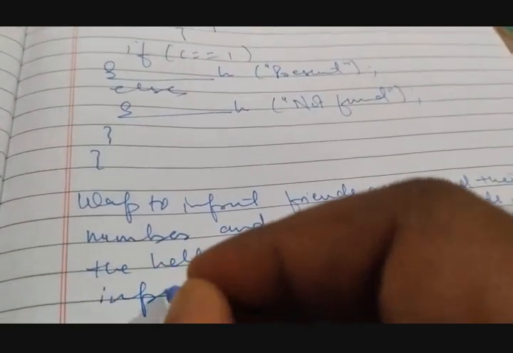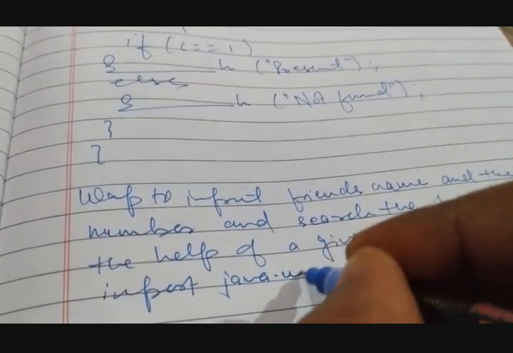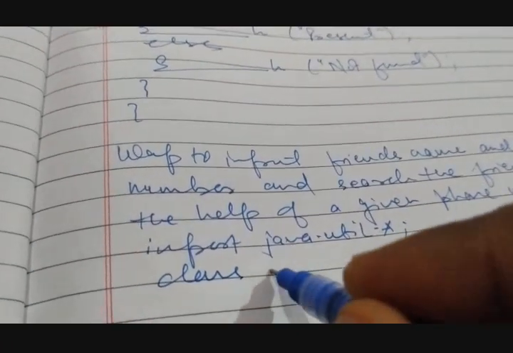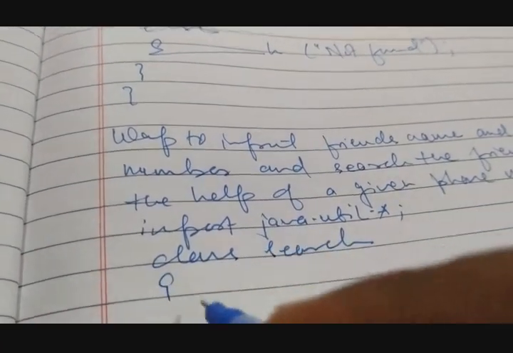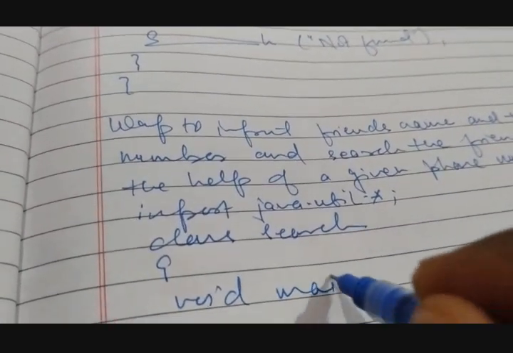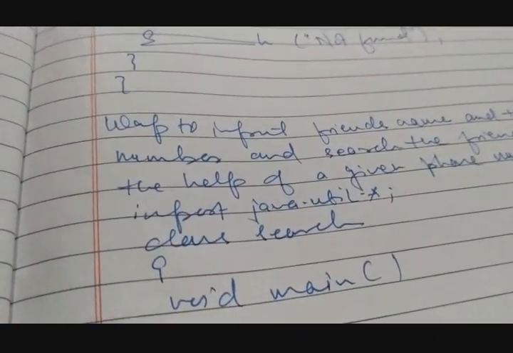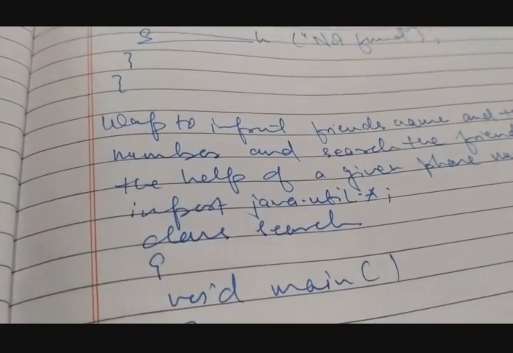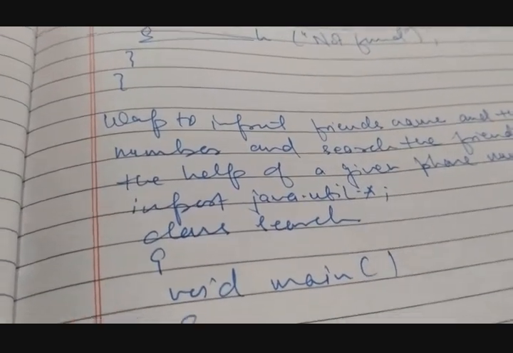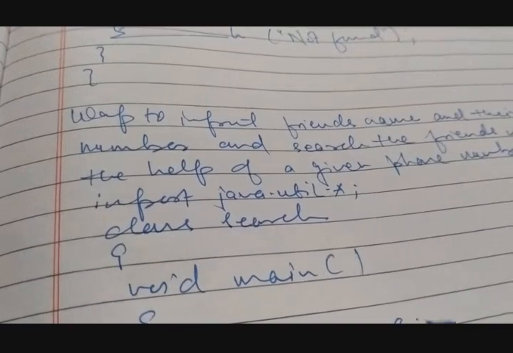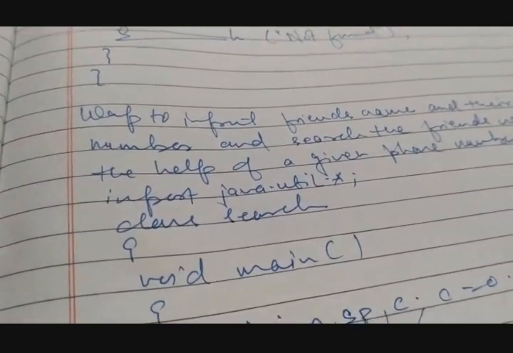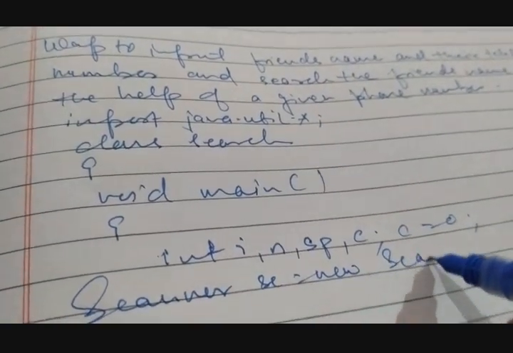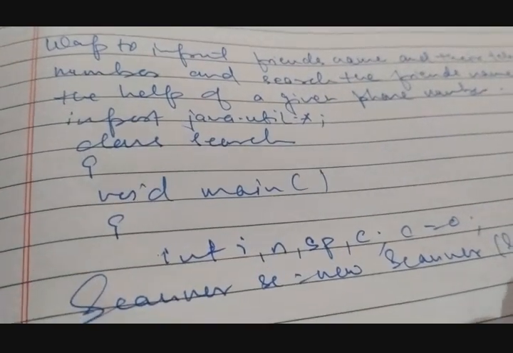So import java.util.* class Search, word name. We require int, we require a loop, we require n, we need a searching phone number, we require a counter, set 0, scanner s equals to new Scanner System.in.